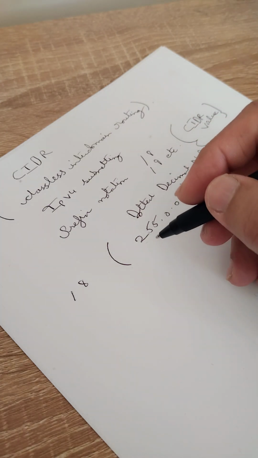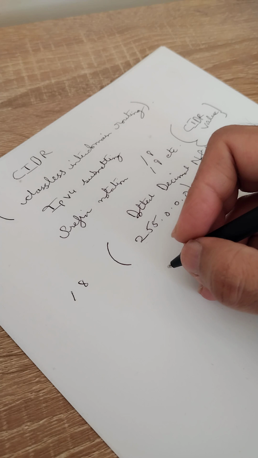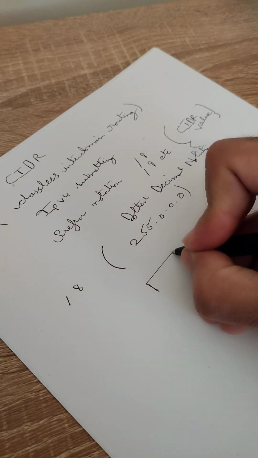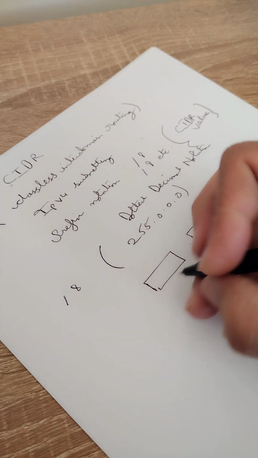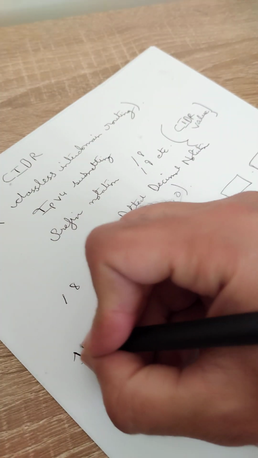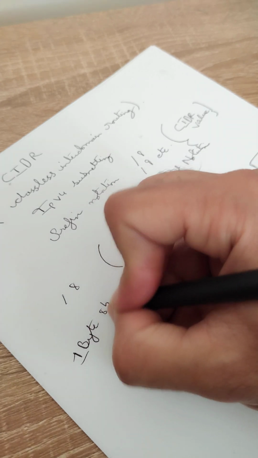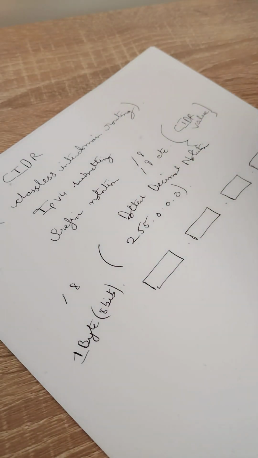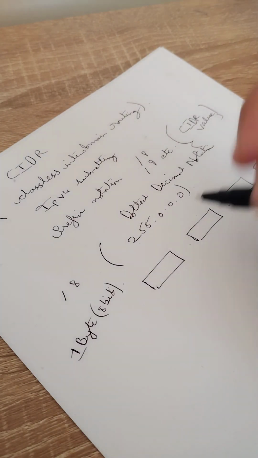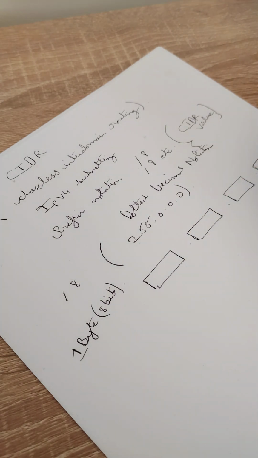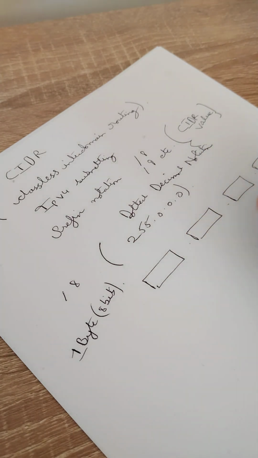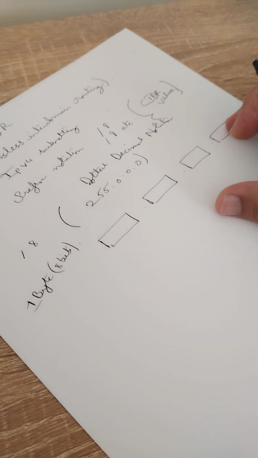Now, this is your prefix notation. So what's happening at the back end, really? I'm going to show you that as well. Remember, 1 byte has got 8 bits in it. The whole of this address is 4 bytes and 32 bits. So let's break it into octets and bits.